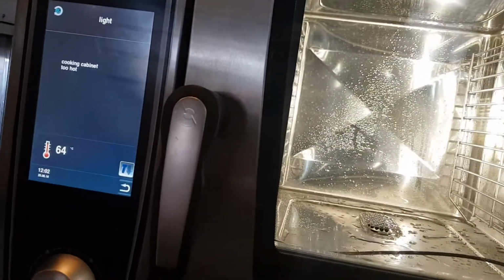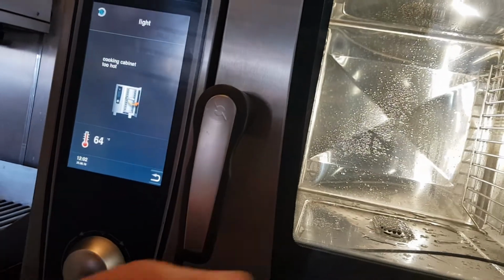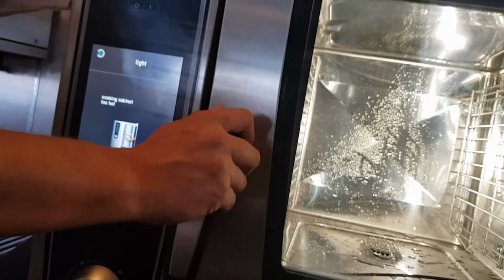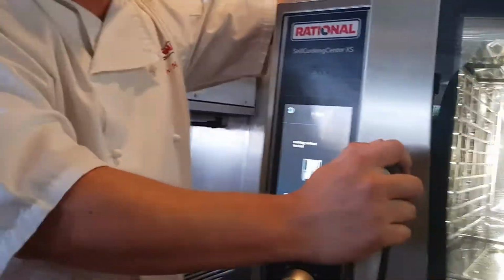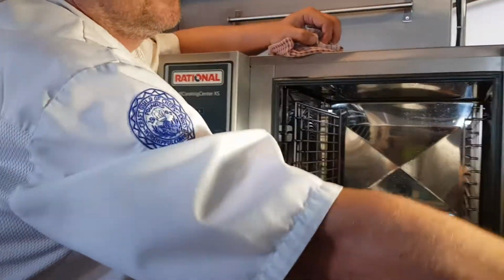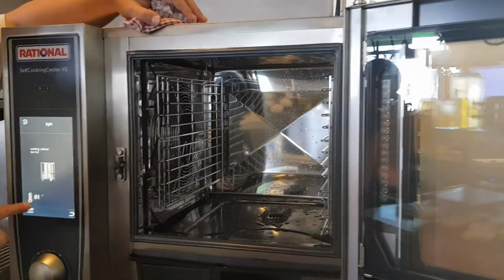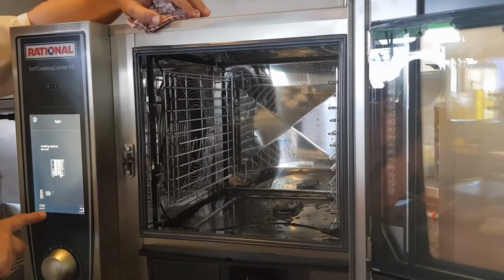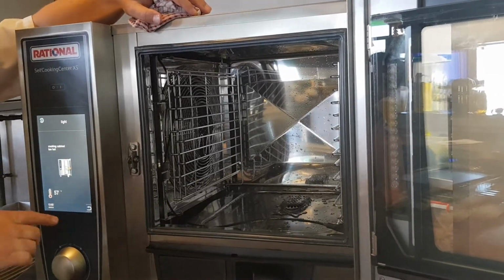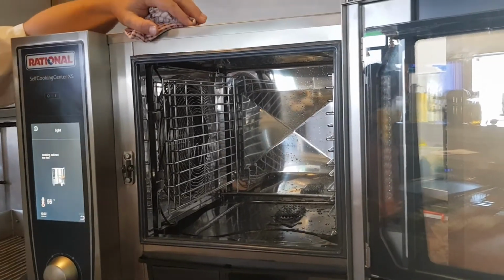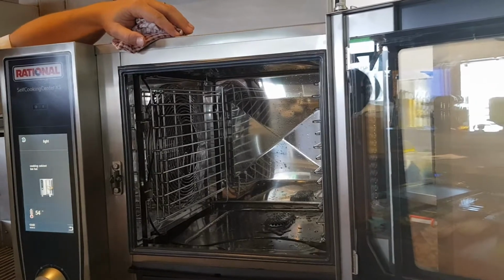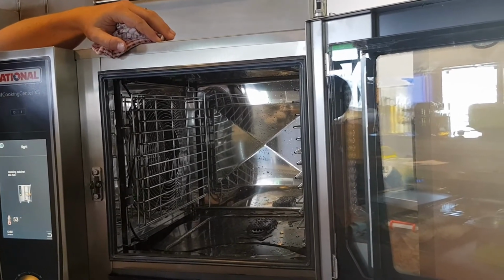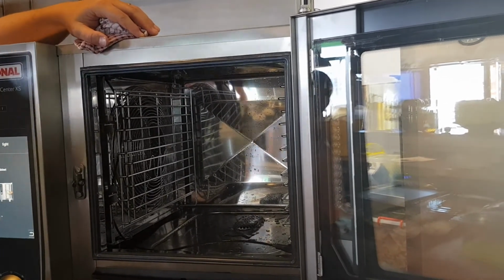So you press that and it'll tell you what to do. Just open the door up and it'll drop the temperature to 50 degrees and then it'll let you carry on. And it'll do that even if the door's closed. Oh, you have to open it up.